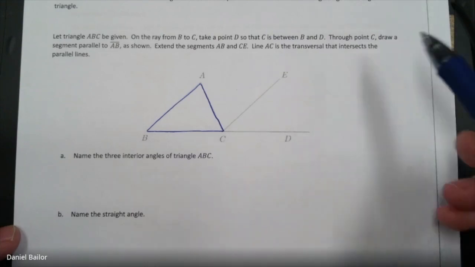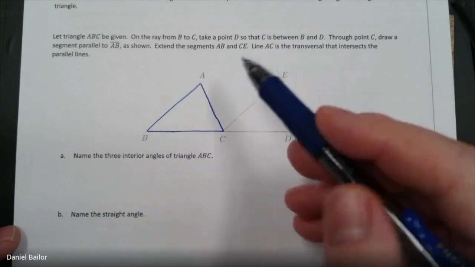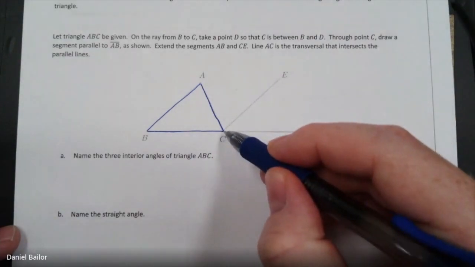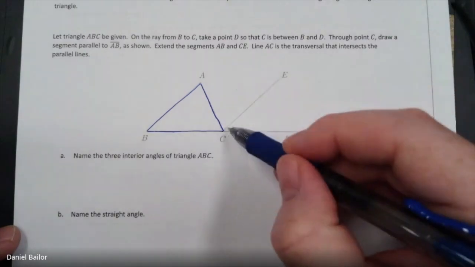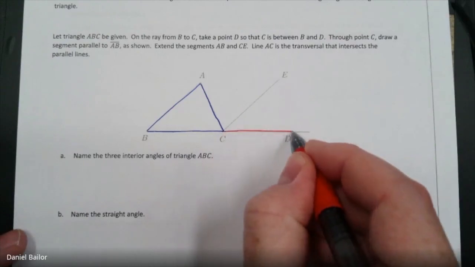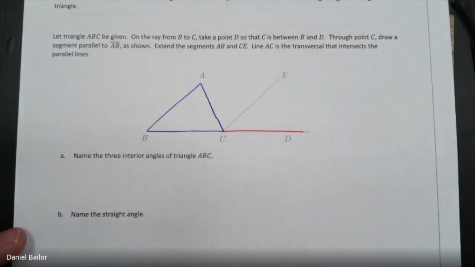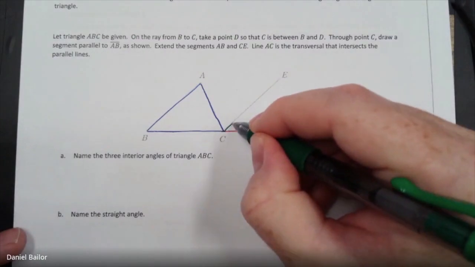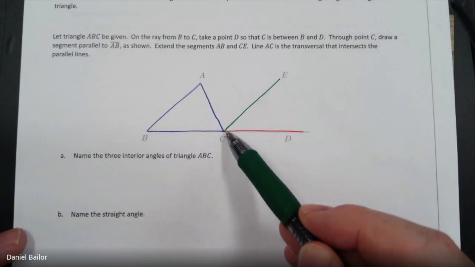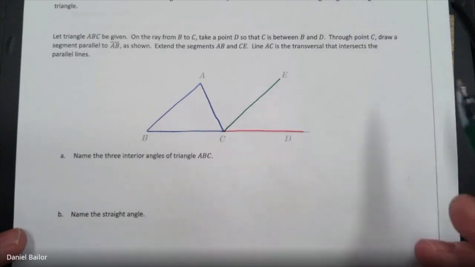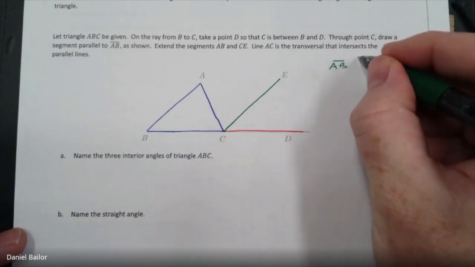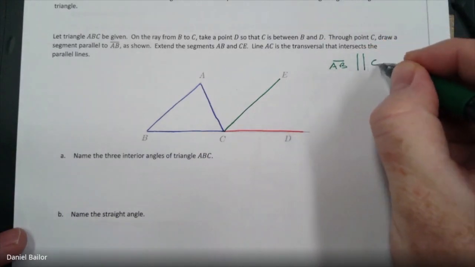And then through point C, draw a segment parallel to AB. So they make another line. They stretch out the bottom, and then they make a line up here. So we will stretch out the bottom right here, and then they make a line going up starting at C. And this CE is parallel to AB. So we know AB is parallel to CE.